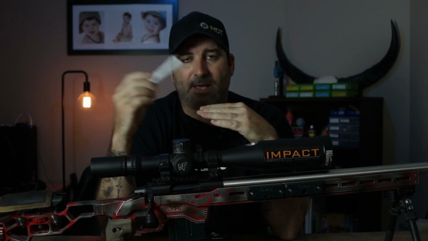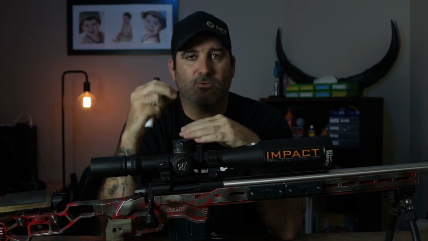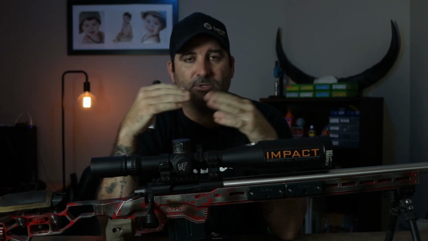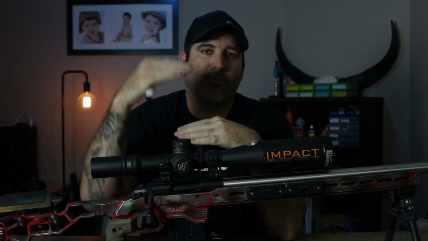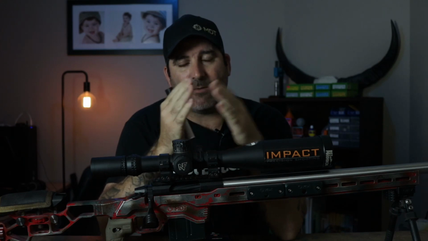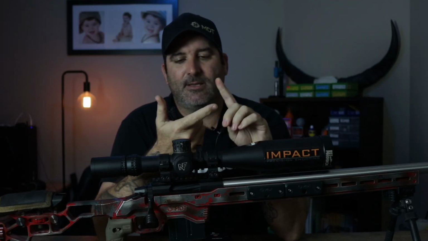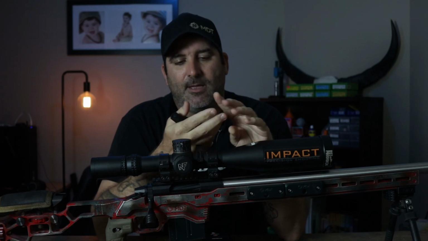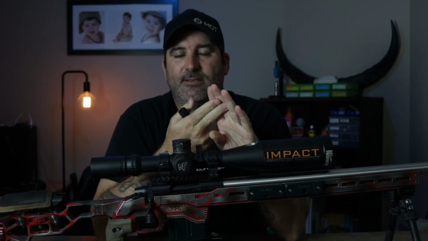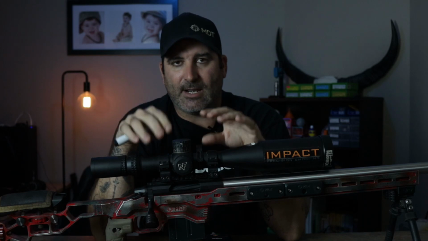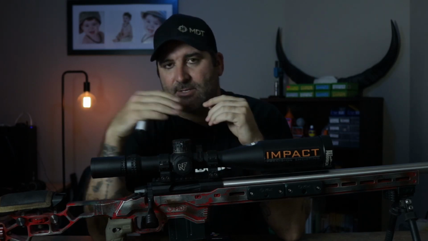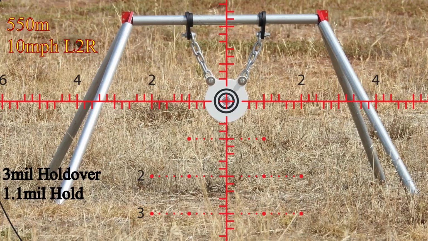So holdover is basically exactly how it sounds. From your 0 crosshair mark, which is going to be your center crosshair, from there we are going to be holding 3 mil up above that and then coming across, holding 1.1 mil into the wind. A, it's going to be quicker in most cases. B, you can switch between targets a lot quicker. The downside to it is you need a reticle that can allow you to do it accurately. So this is going to be the first illustration.